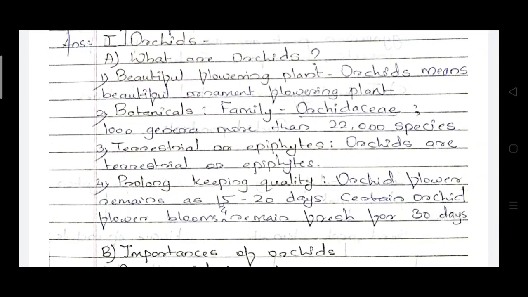The flowers are kept as they are for a long period. That's why the flowers of orchids are used for ornamental purposes.